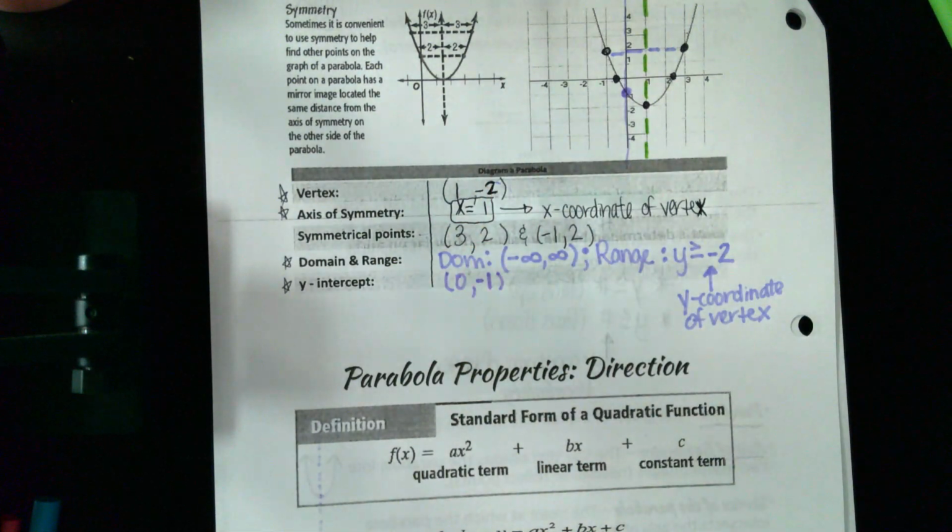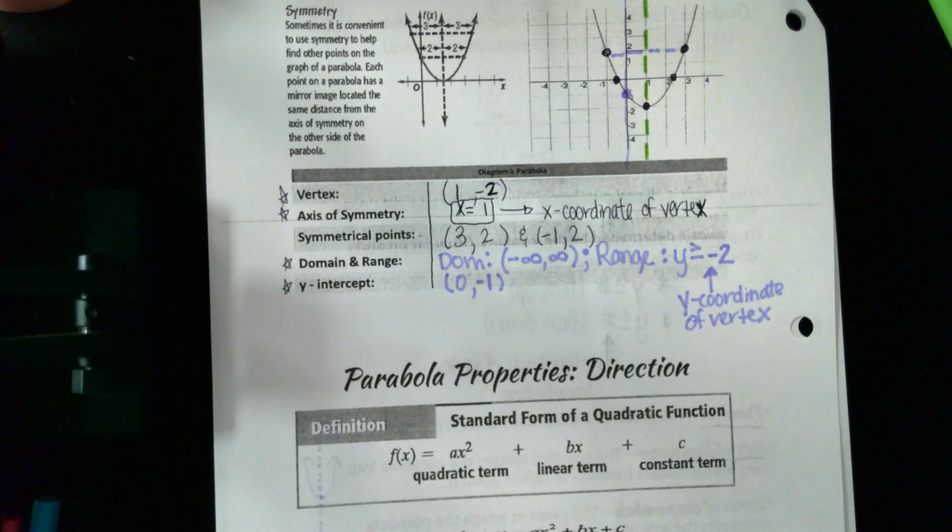Anytime you guys have a y-intercept, the x should be 0. It should be 0 comma something. And then you just look at the picture. Look to see where it crosses the y-axis.